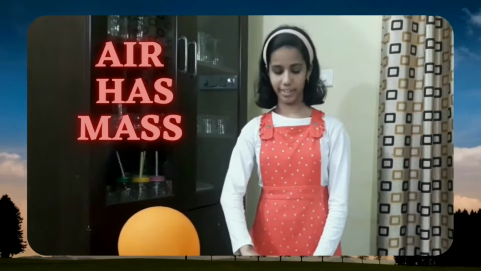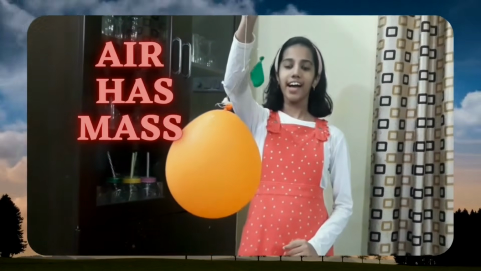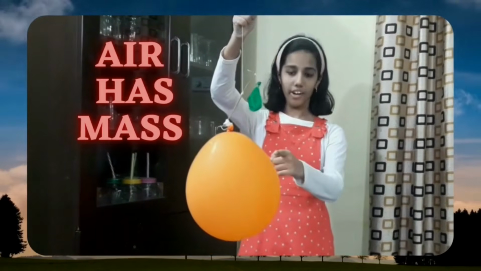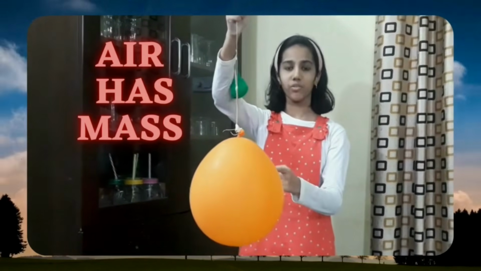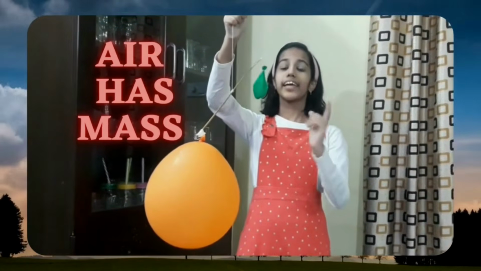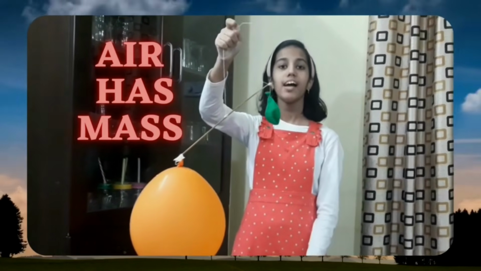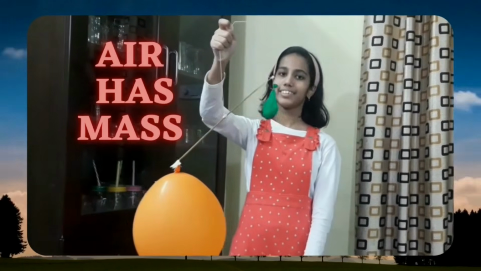Friends, here I have made a slit on the neck of the green balloon so that the air would escape from it. Now let's see what happens. Here we can see that the orange balloon is the inflated balloon and the green balloon is the deflated balloon. The inflated balloon is heavier than the deflated balloon. Thus, it shows us that air has mass.